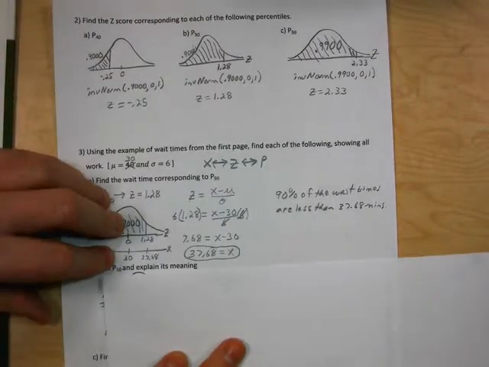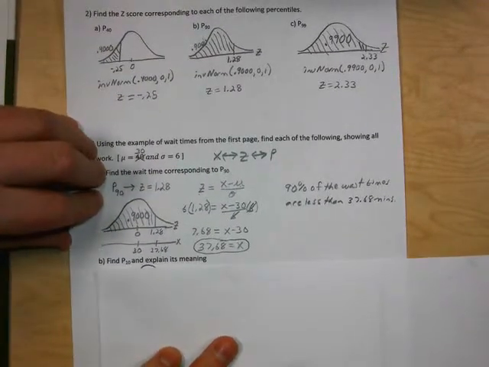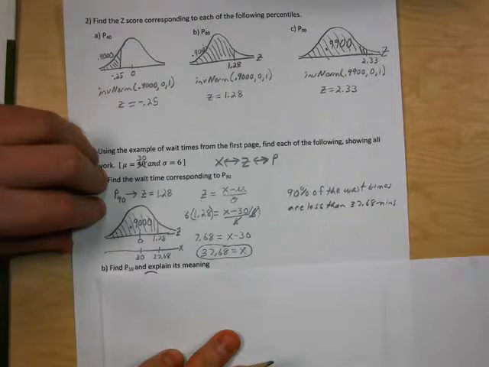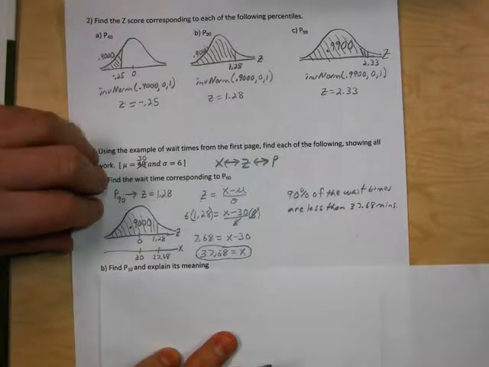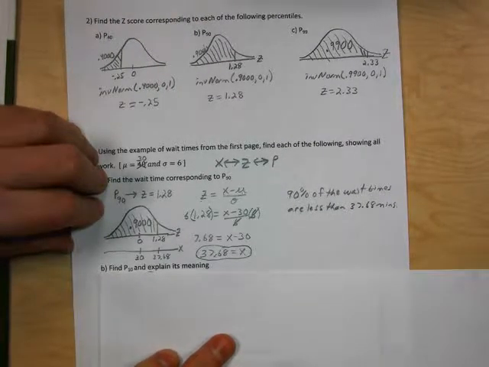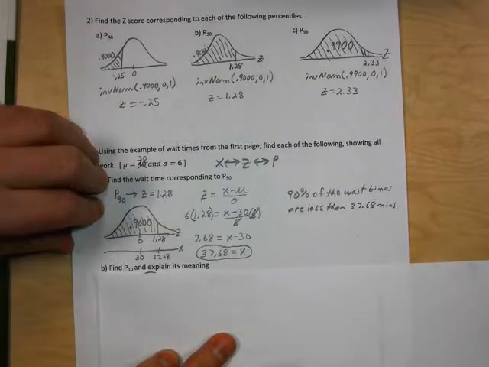Okay, next one, find P10 and explain its meaning. P10 will be the 10th percentile. Again, I'm going to suggest that you pause the video, and then in a few seconds I'll put the answer up.